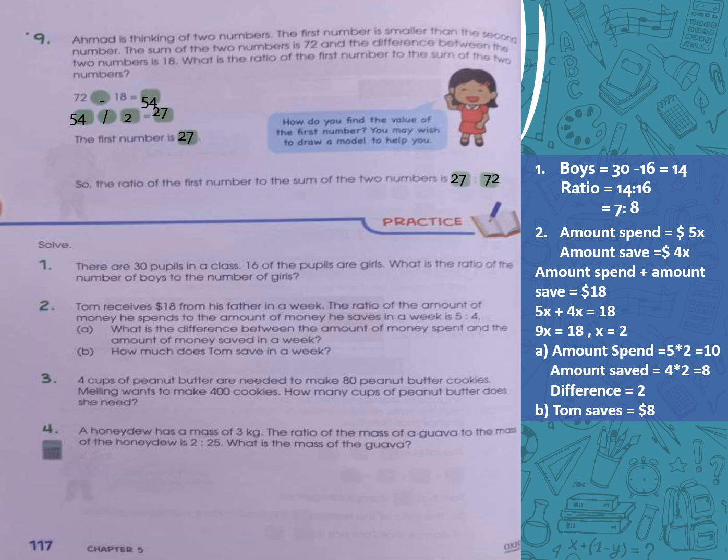In example 9, Ahmed is thinking of two numbers. The first number is smaller than the second number. The sum of the two numbers is 72, and the difference between the two numbers is 18. What is the ratio of the first number to the sum of the two numbers?